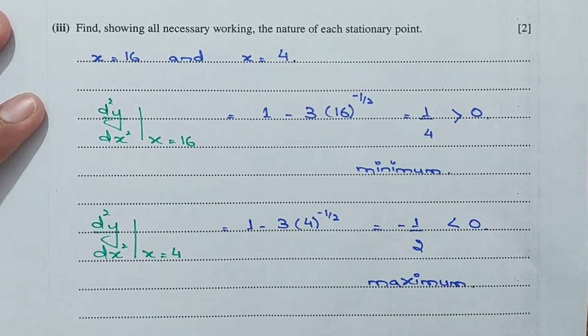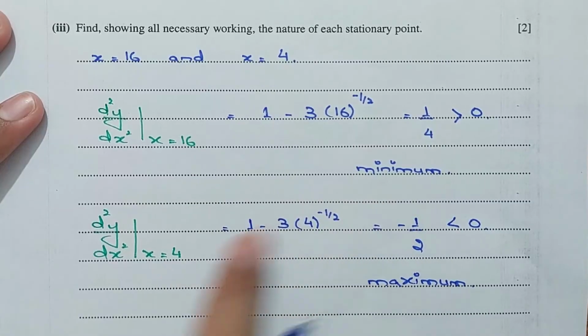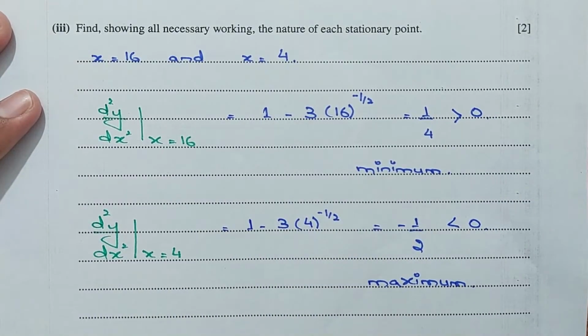Alright, so the stationary point 16 is a minimum and 4 is the maximum.